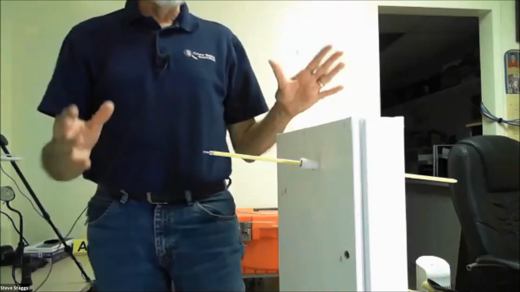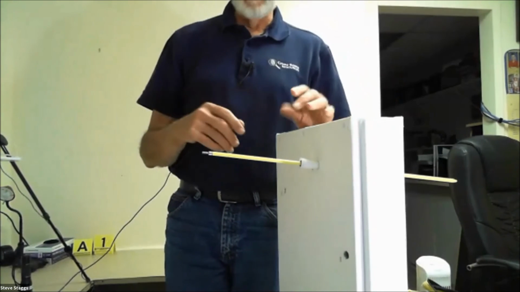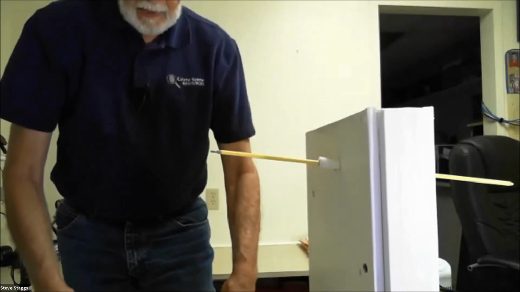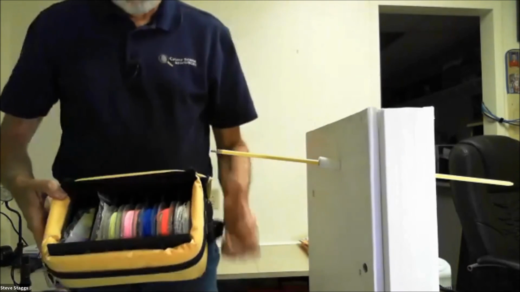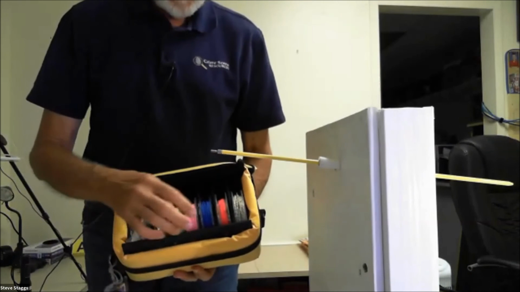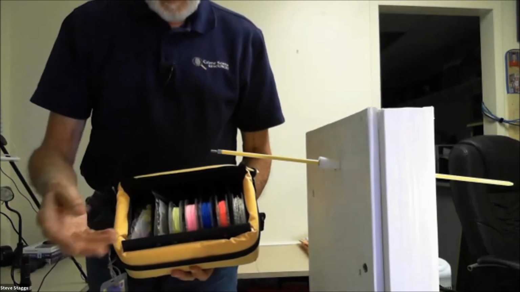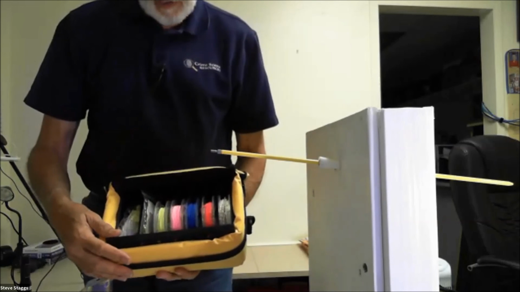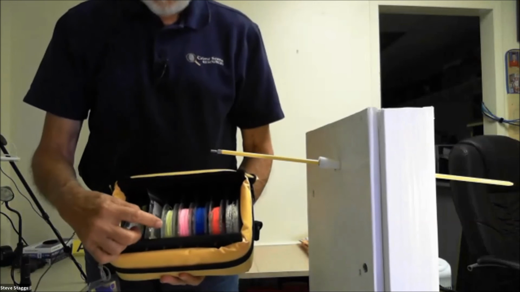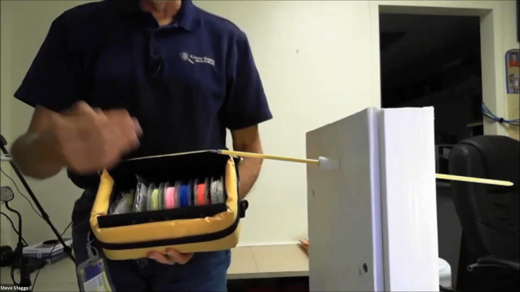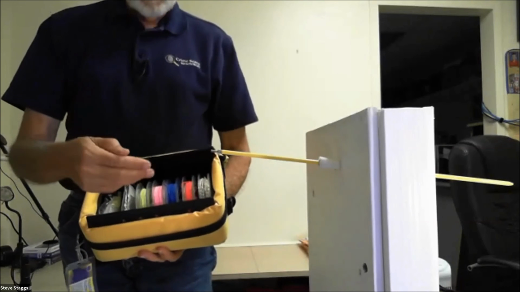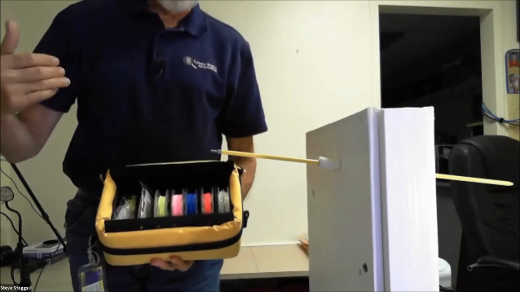Now, the next thing is to maybe show this visually in some manner. So one way we can do this is with strings. This kit has different strings in here that I can use to illustrate the bullet path. If you buy a kit, it comes with different colors. So I've got red and blue and pink and lime green. You can choose a color that will show up in your photograph. So you don't want to choose a color that blends with the background.